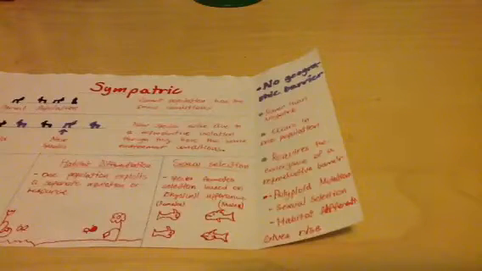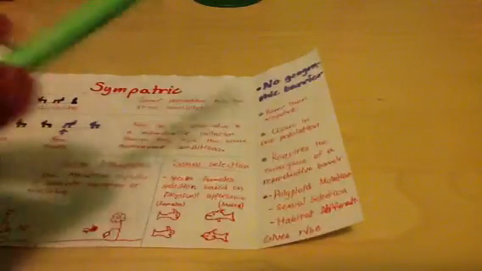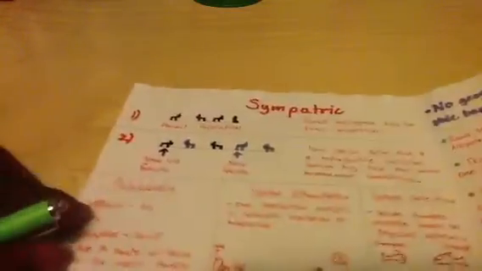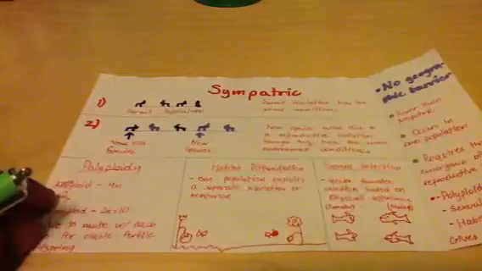Then we have sexual selection, which is basically where the female chooses who she likes. And then habitat differentiation, where I can get more into how they exploit different resources, and that gives rise to new species. Alright?